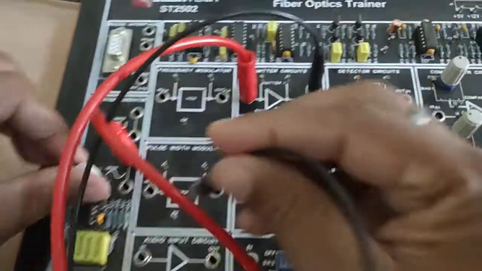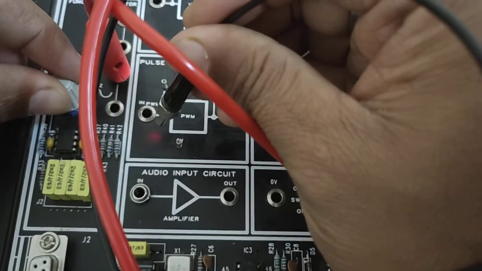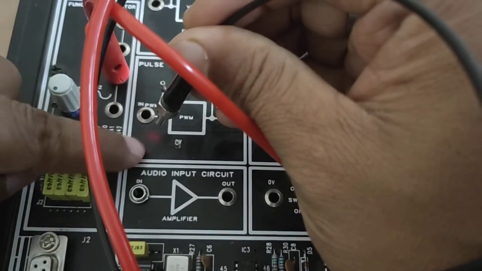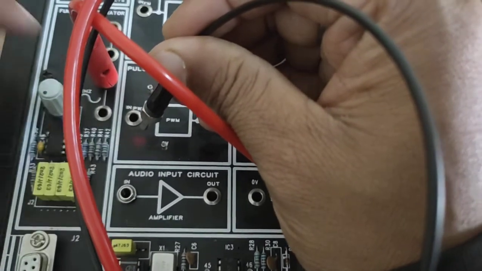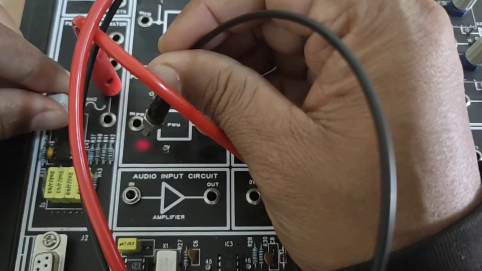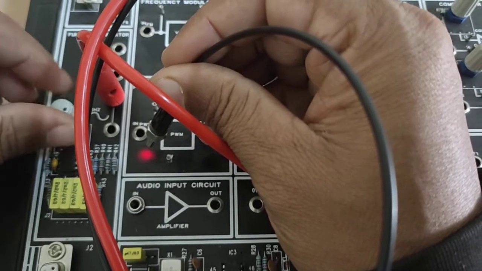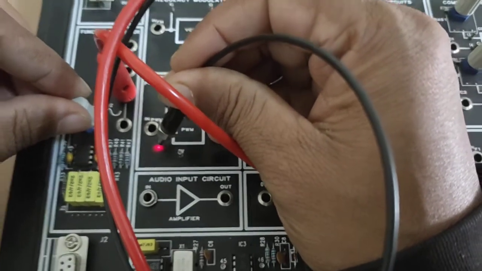So we can see here on this kit itself, since the amplitude is minimum, a very faint light is available. When I increase the amplitude slowly, you can see the intensity of the light will increase. You can see I am increasing and it has reached up to maximum.